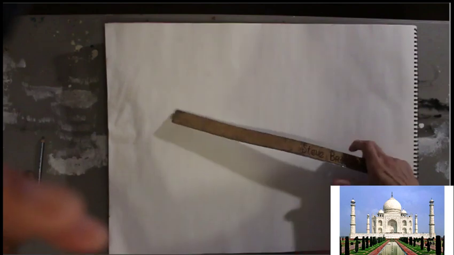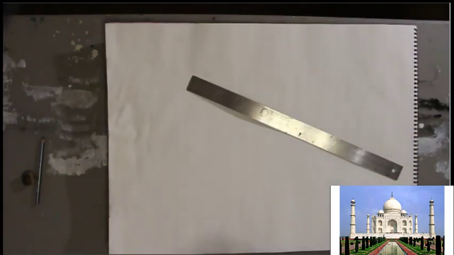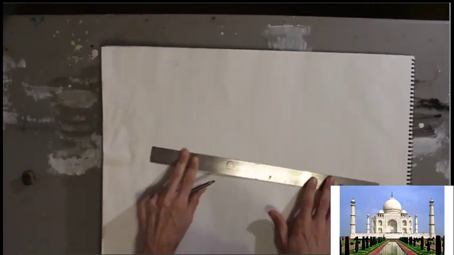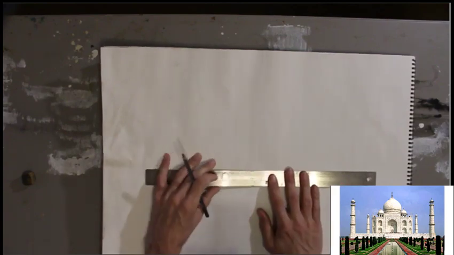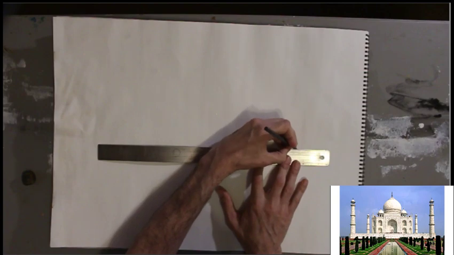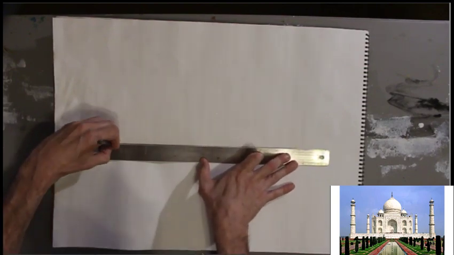I believe I'm focused. That's pretty good. Alright, let me get my chair. Now, I'm going to draw the Taj Mahal from a two-point perspective angle. So, let's say that's my horizon.